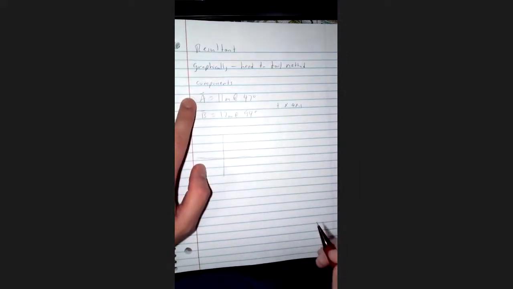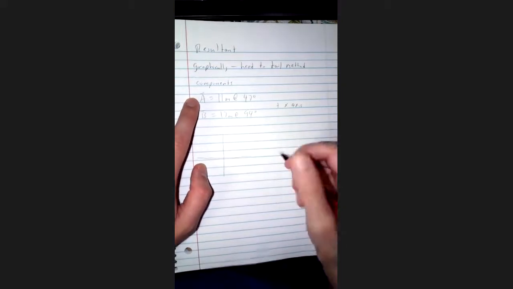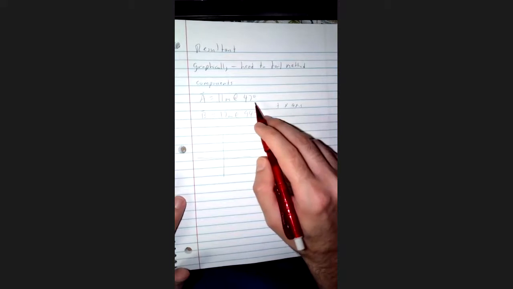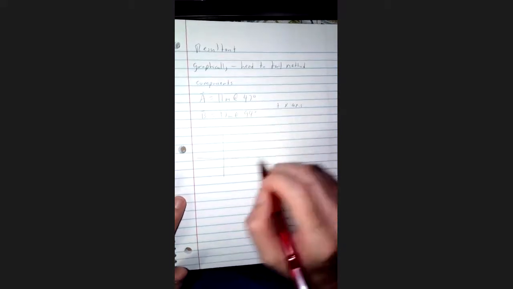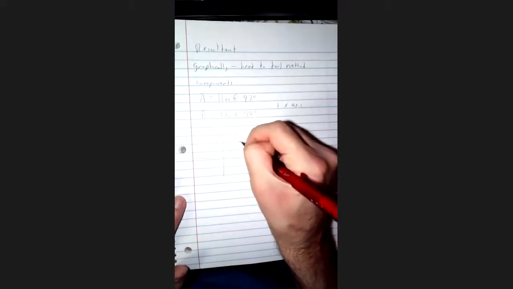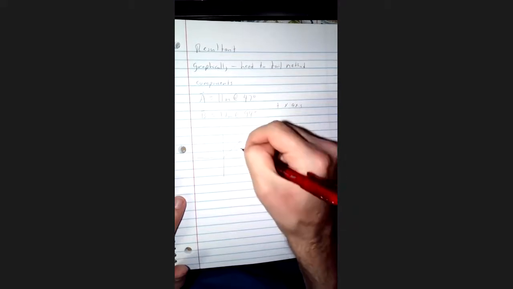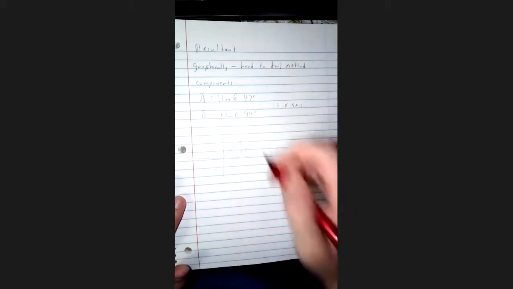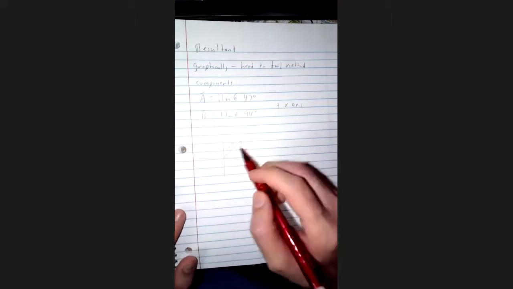So when you're finding the resultant, it turns out it doesn't matter which one you start with. So let's start with A. So A is 11 meters at 47 degrees. So like I said, this is measured from the positive x-axis. So that looks something like this. This angle is our 47-degree angle, and this length is 11 meters. But we don't want A, we want the resultant, or A plus B.